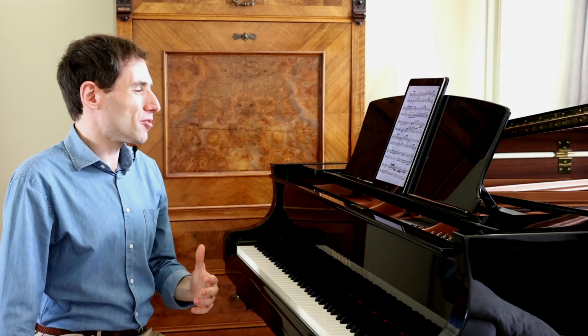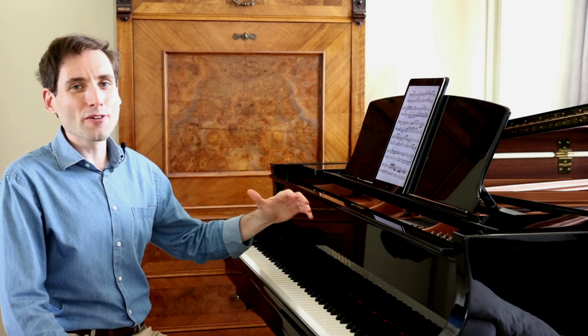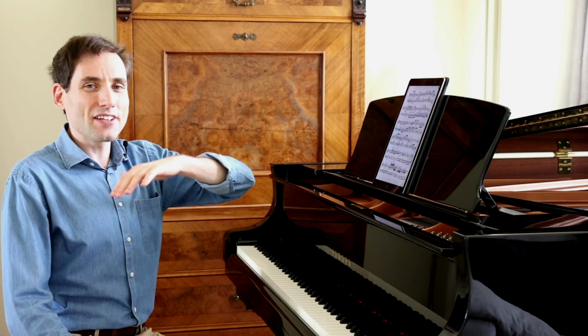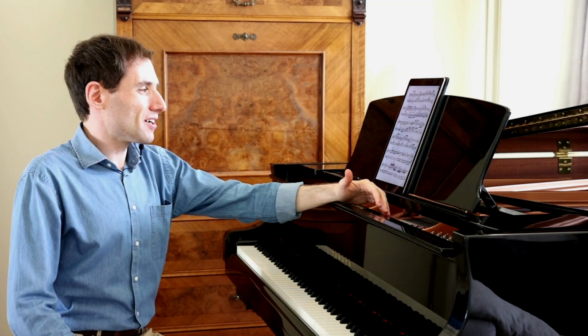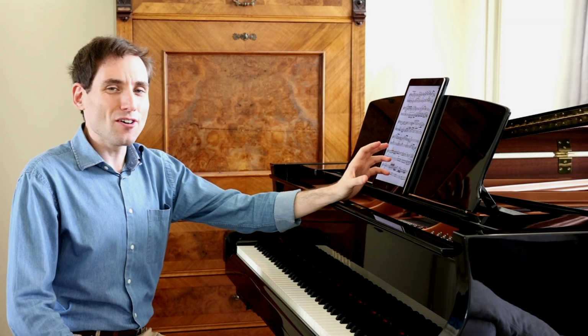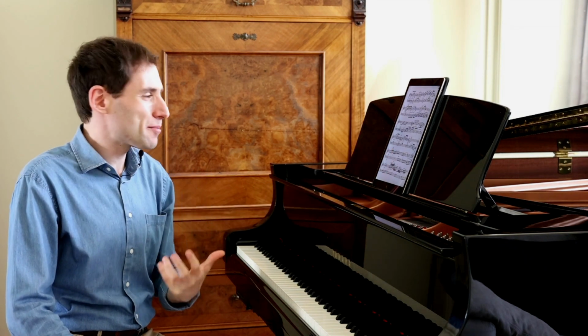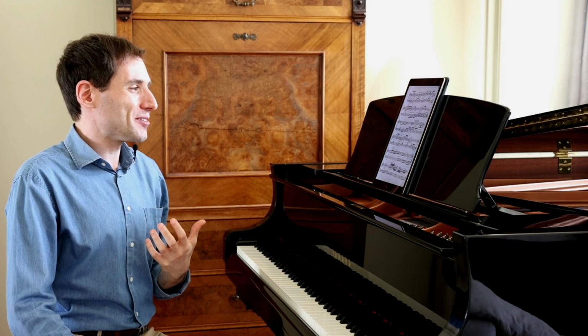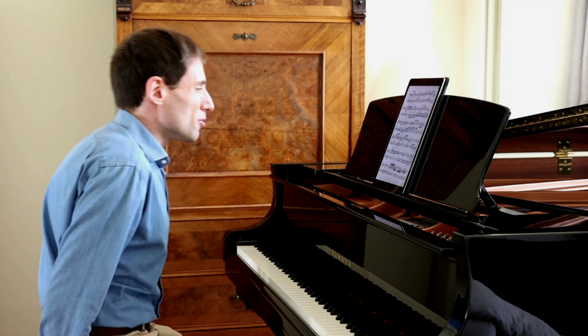It is really beautiful writing, the slow, soft pulsation in the left hand, and above it a right hand, which, even though it's in pianissimo, is still cantabile singing, and it's just glowing with a soft poetic light.